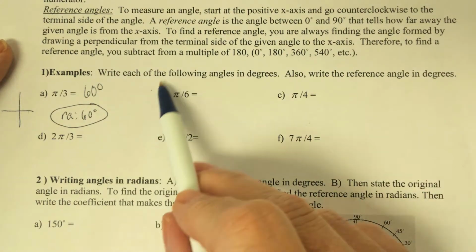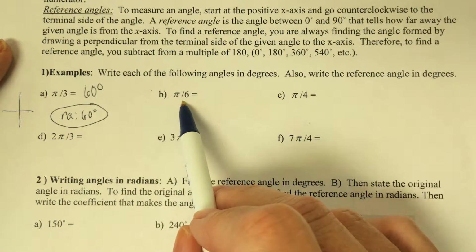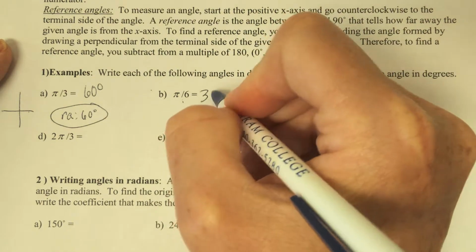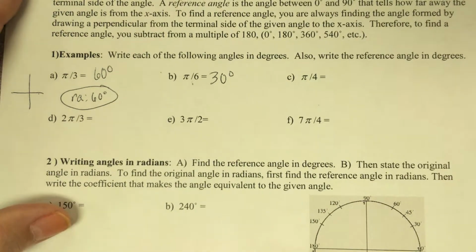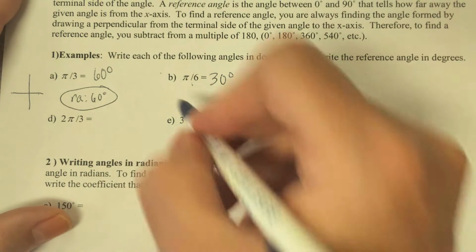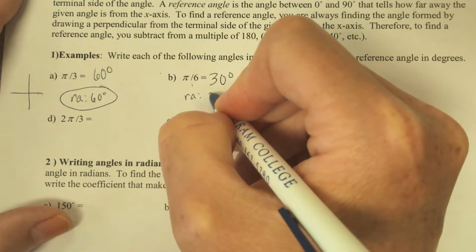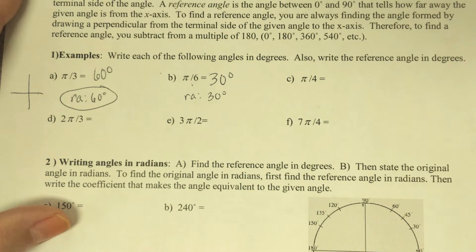All right, what about pi over 6? What's another name for pi over 6? 30 degrees. 30 degrees, how far away is that going to be from the x-axis? 30 degrees. So the reference angle is going to be 30 degrees also.